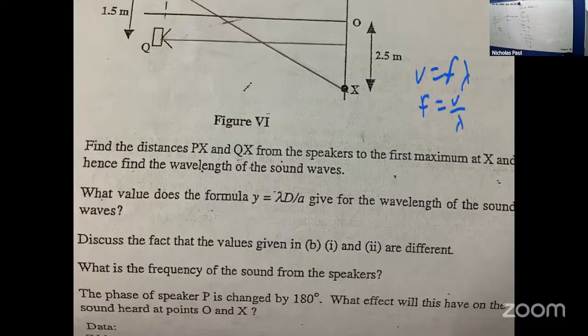Right, and it's sound, right? So for the speed of sound, we could use 330. Question, which lambda value would you use? Which one? It's a more accurate one, right? 0.57. So 330 over 0.57.